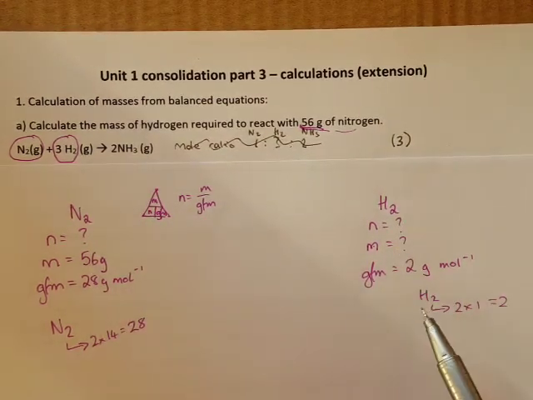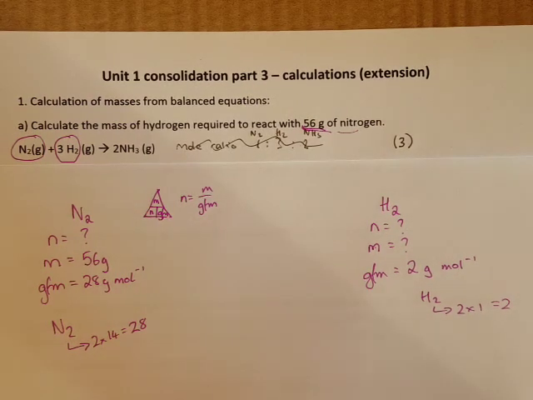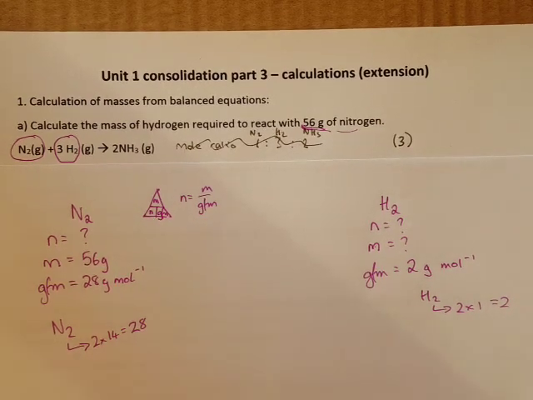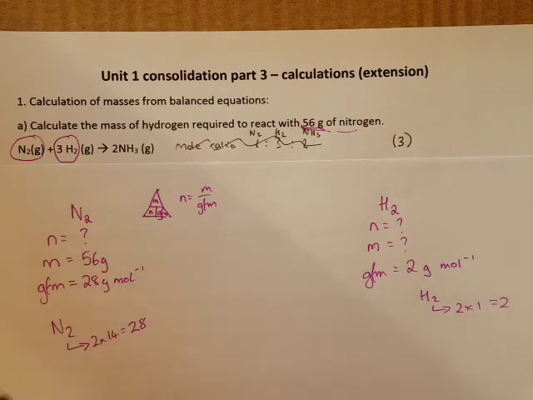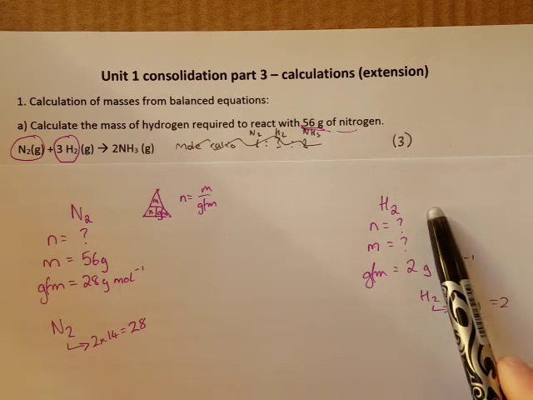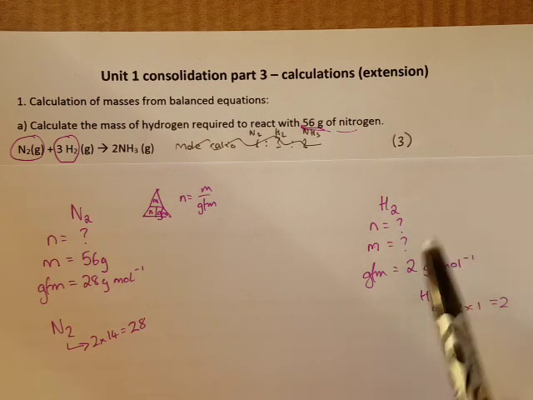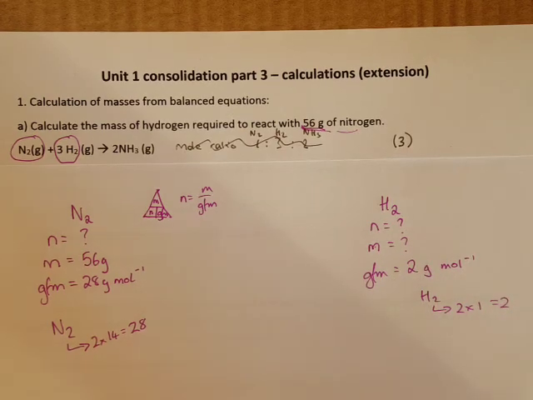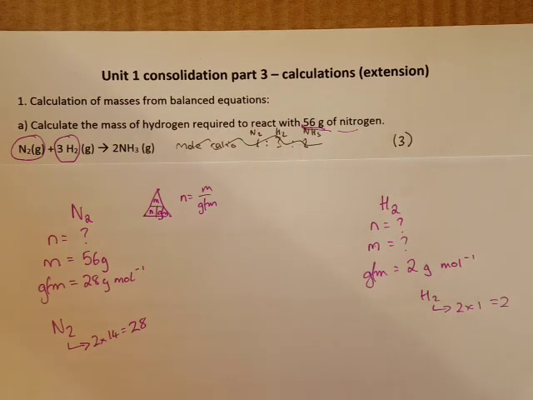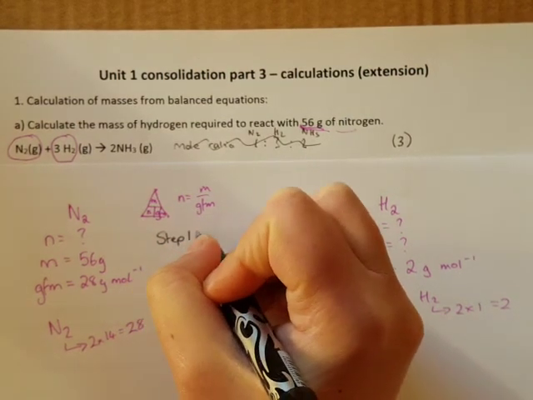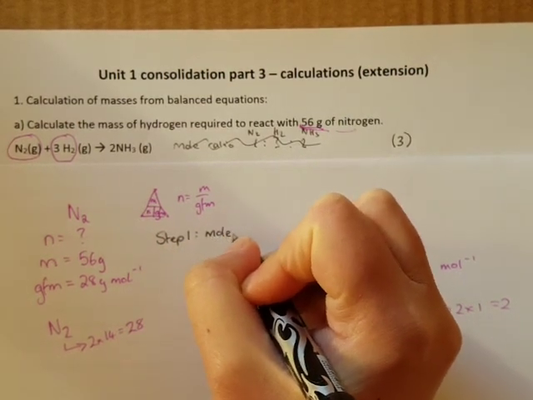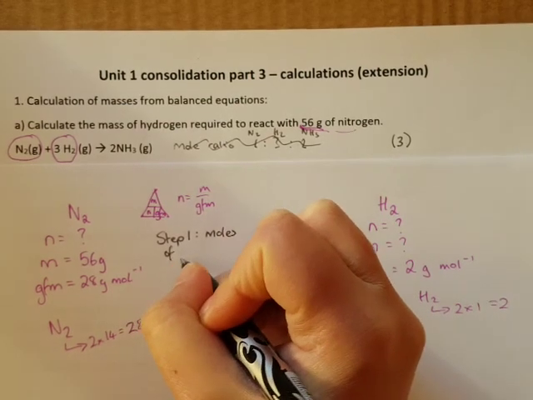Okay, so once we've done this groundwork, this preparation, we've looked at the question and we've written out the information that we can for each of the substances in the equation. Once we've done that, then step 1 is going to be using the information that we've got to calculate the number of moles of the substance we have most information for. So we've got 2 question marks here for hydrogen. We can't calculate the number of moles of that, but we can calculate the number of moles of nitrogen. So step 1 is the moles of what you've got most information for.